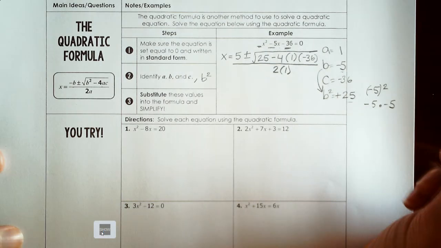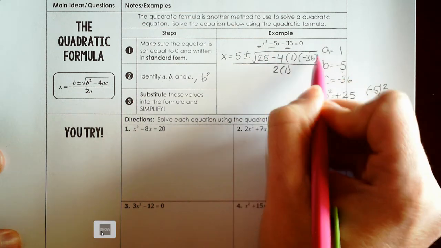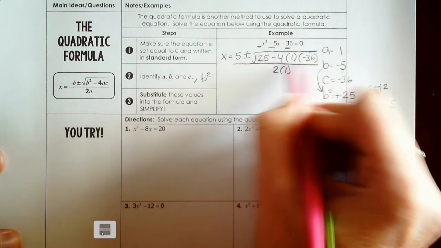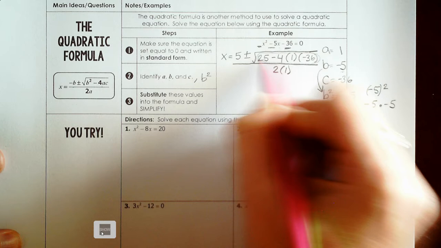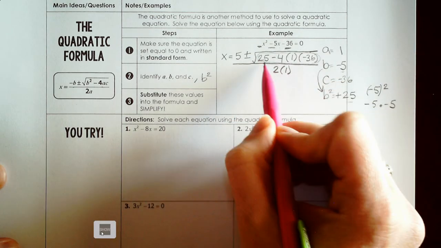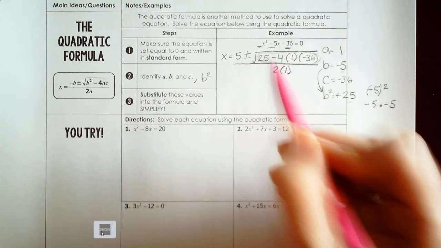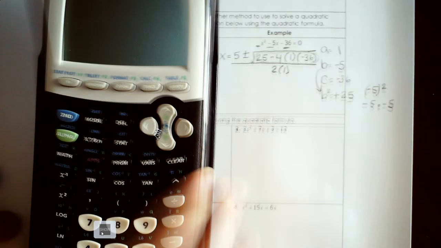All right, from there, you're going to do this part underneath your radical. This is called your discriminant. Okay, so in your calculator, you're going to type, starting with the 25. Don't put the square root, just start with the 25. All right, so I'm going to pull this up here.